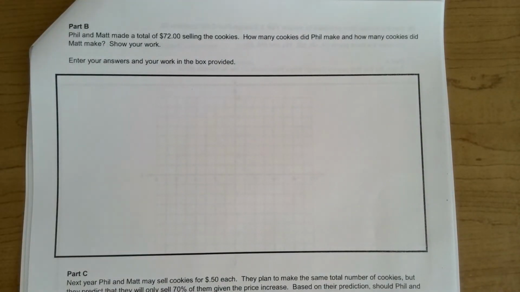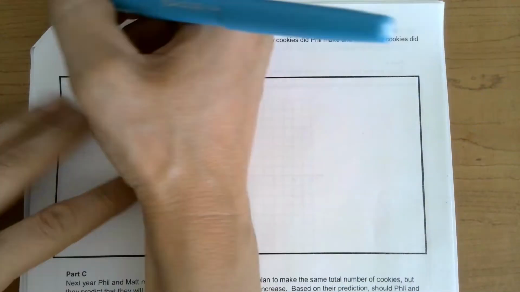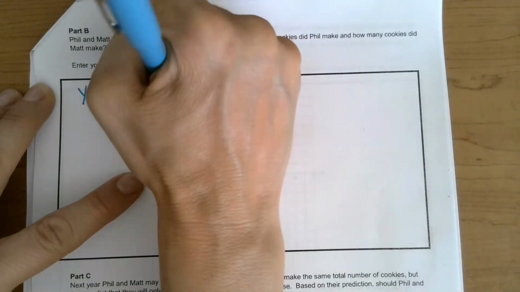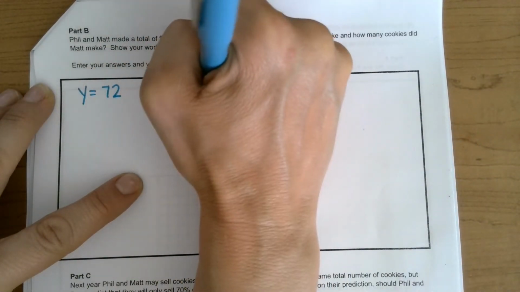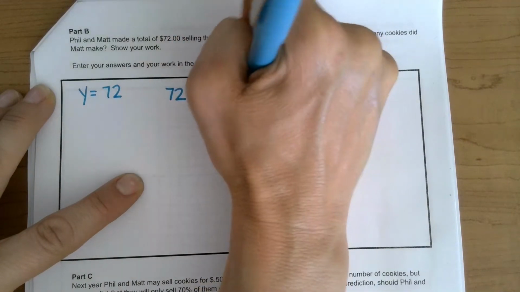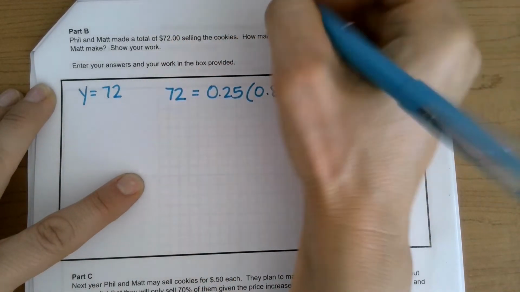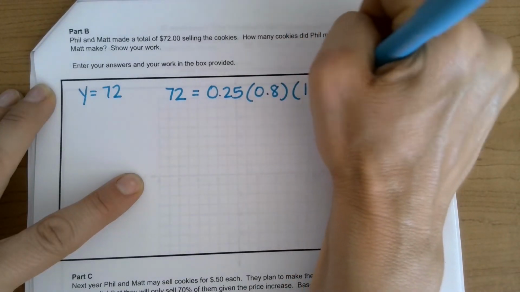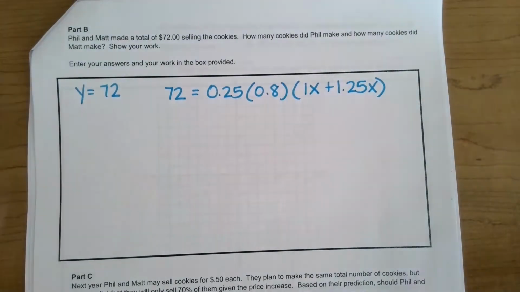Phil and Matt made a total of $72 selling the cookies. How many cookies did Phil make and how many cookies did Matt make? Show your work. Enter your answers and your work in the box provided. All right, so now it's giving us the total equals $72. So we know that y equals 72. We're going to plug it into the equation we wrote in part A: 72 equals 25 hundredths times 8/10 times (1x plus 1.25x).